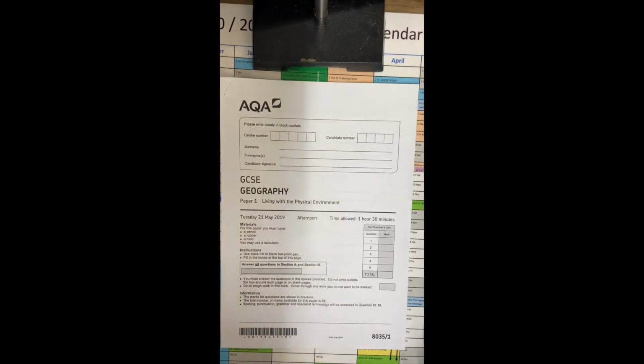Hello, so we're going to have a look at some techniques we can use in the exam to make the exam a little bit easier. So we'll be looking at things such as annotating figures, using dual coding on the questions, and crossing out any words that we don't 100% understand and still trying to answer the question.